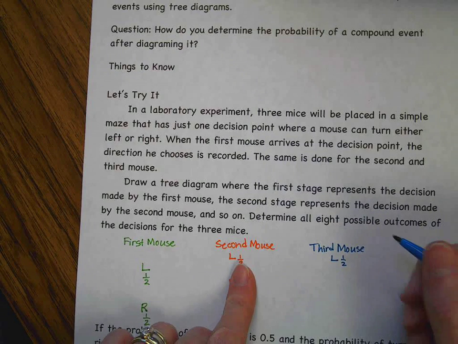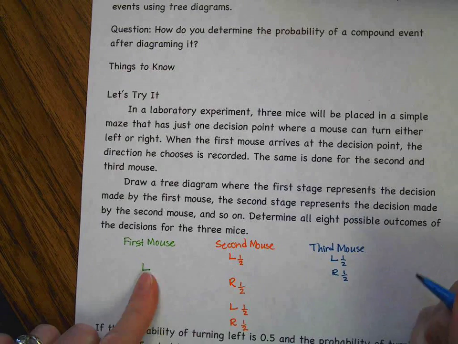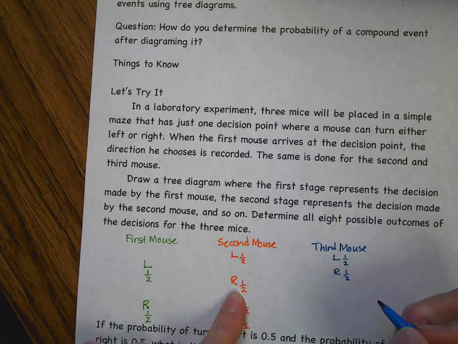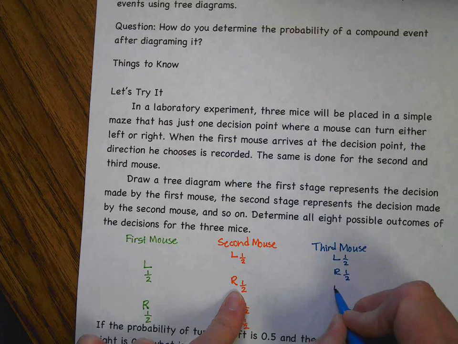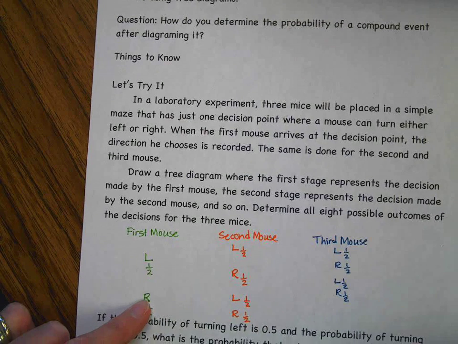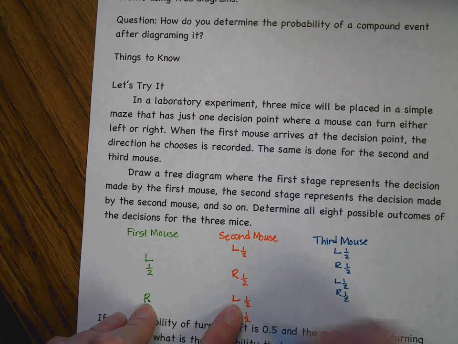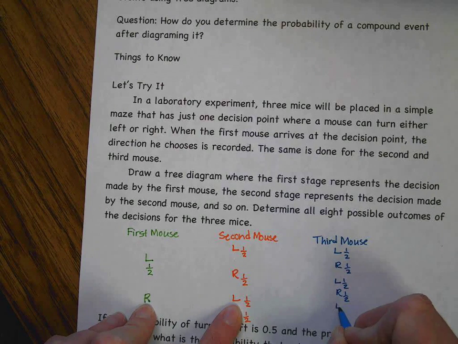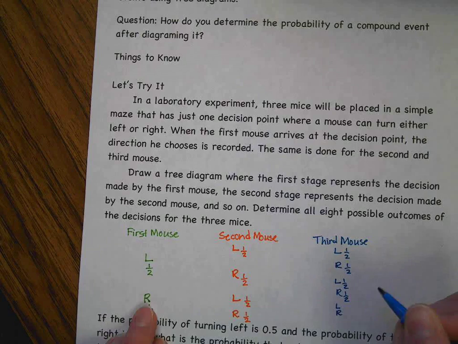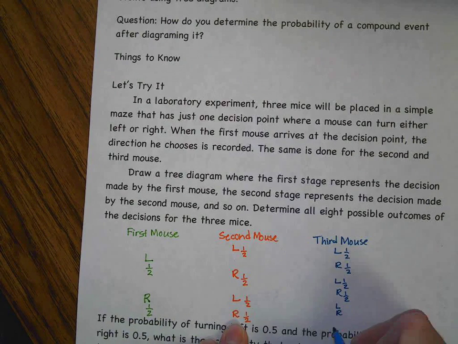And the way we look for outcomes is by the branches. So I have a branch from the first mouse choosing left, connecting to the second mouse choosing left, or the second mouse choosing right. So there's our first tree. Okay. Then I have the first mouse who chose right, then the second mouse could go left, or the second mouse could go right. So do you see the branches starting to come together? You should. So now we have the first mouse choose left, the second mouse choose left, the third mouse can choose left, or the third mouse can choose right, right?